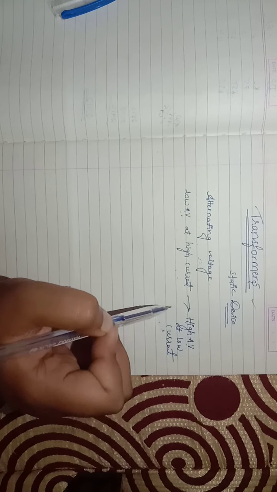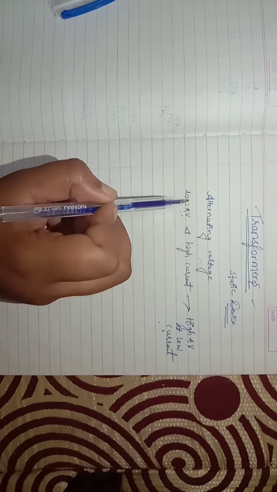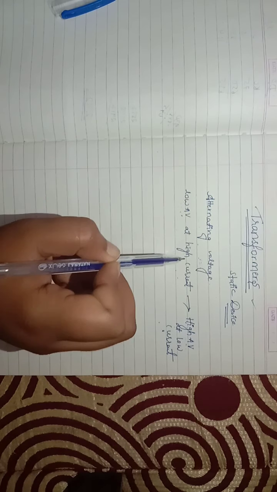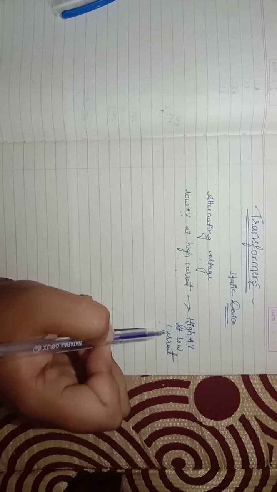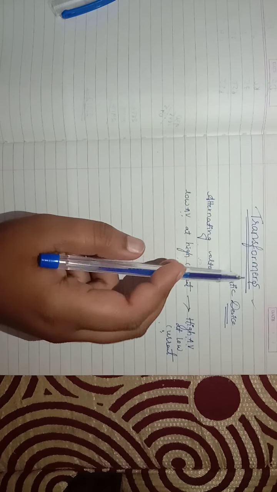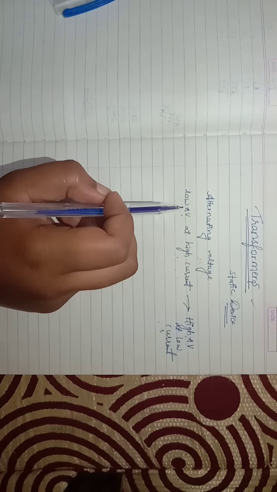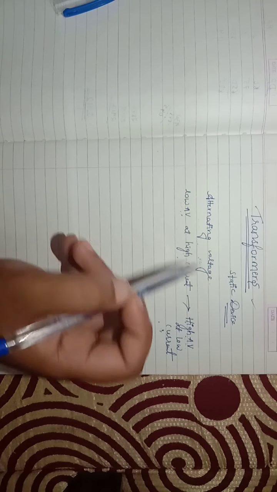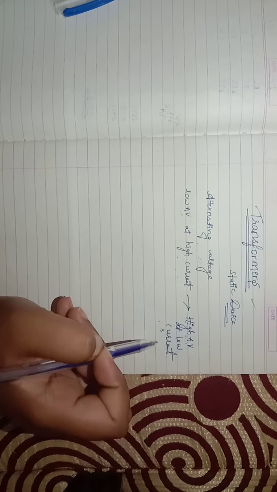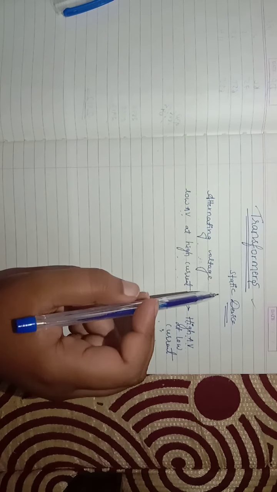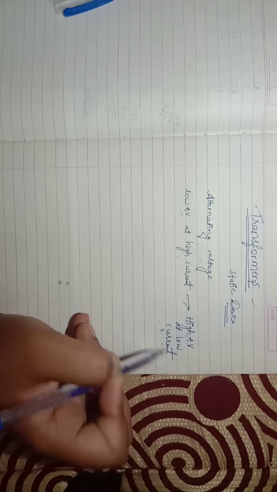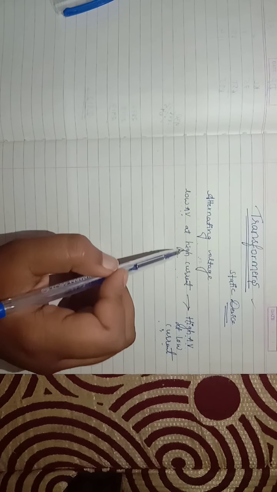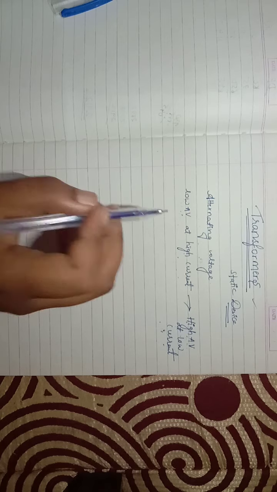If the alternating voltage is low, it is at high current. If the alternating voltage is high, it is at low current. Understood? Or vice versa: a transformer is a device used to convert high alternating voltage at low current into low alternating voltage at high current.